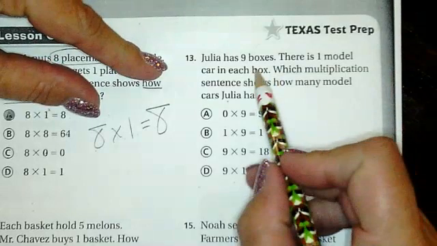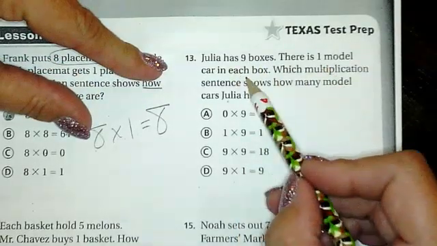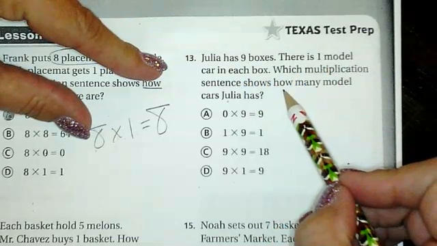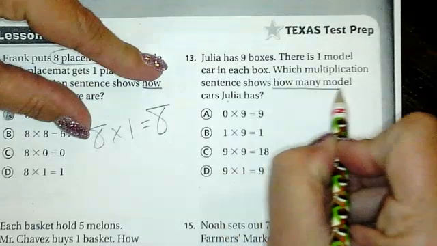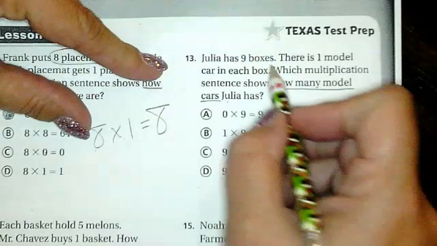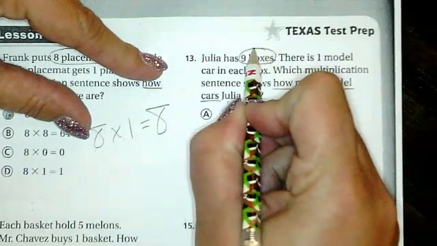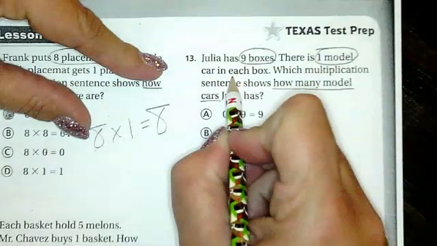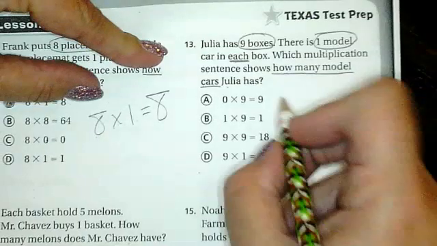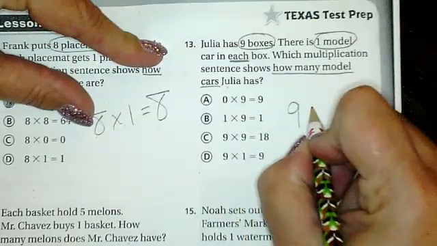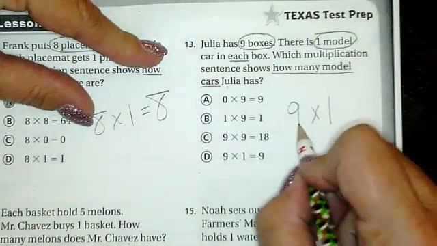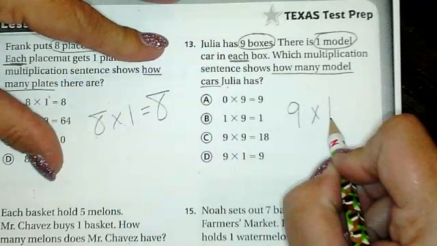Julia has 9 boxes. There is one model car in each box. Which multiplication sentence shows how many model cars Julia has? So how many model cars is what we're looking for? What do we know? Well, we know she has 9 boxes, and there's one model in each box. Each is a key word. So I have 9 boxes, and in each box there is one car. So I have 9 groups of 1.